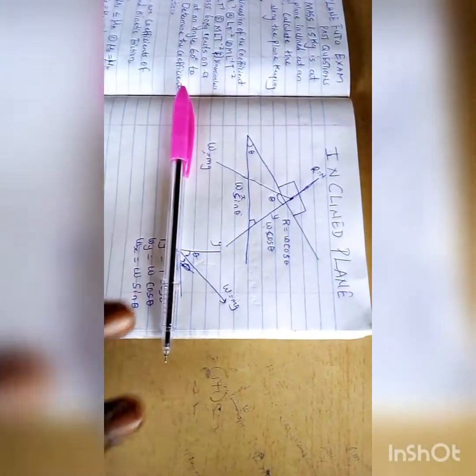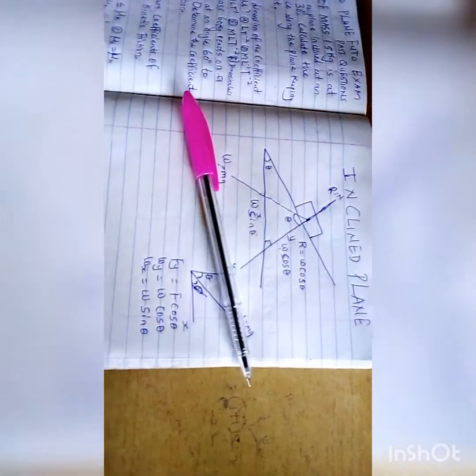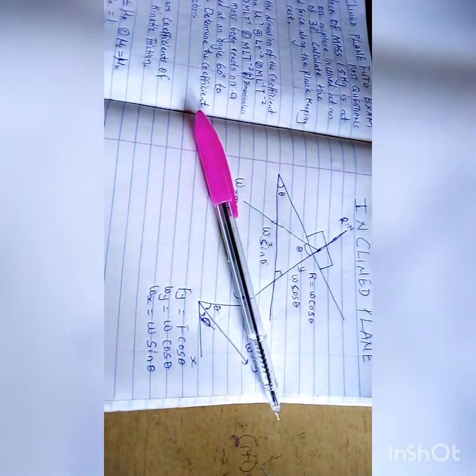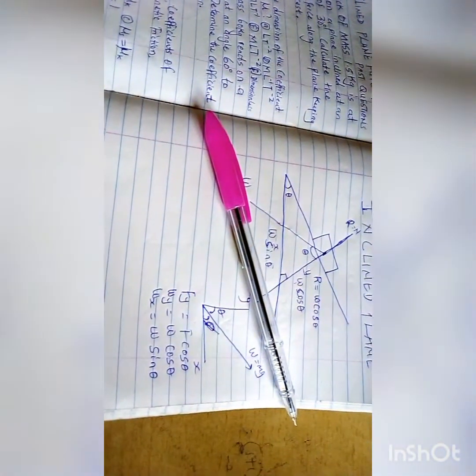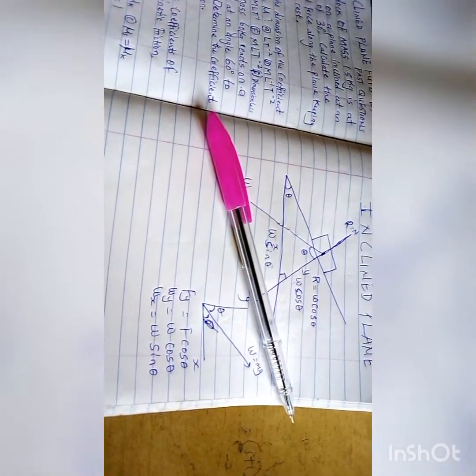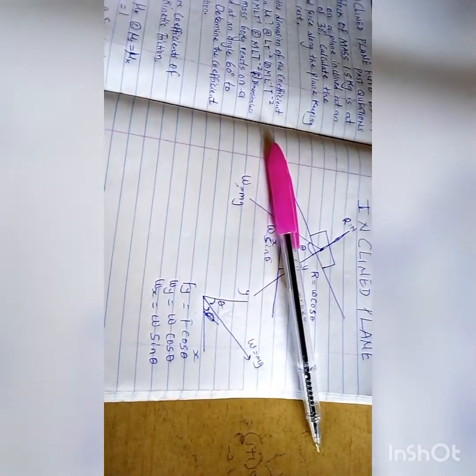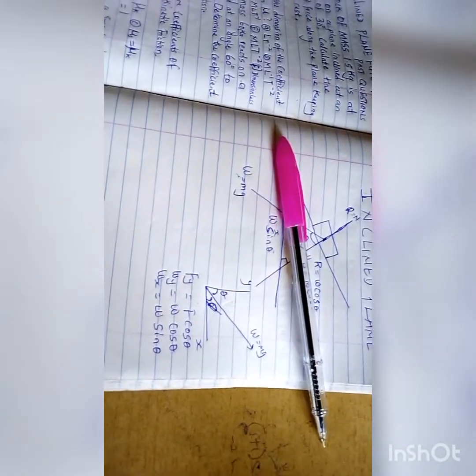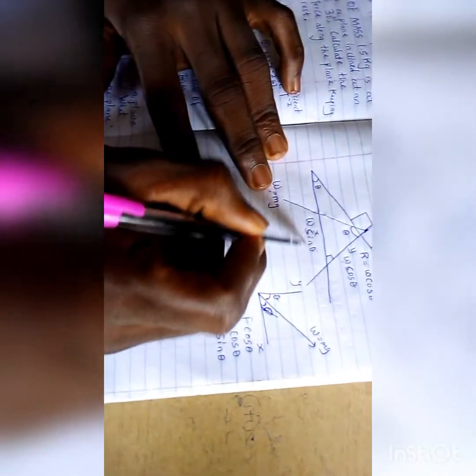This is my load on this paper. As I'm inclining it, I'm increasing the angle. You find out that this biro tries to fall without me exerting any force on the biro. There is a natural force pulling that biro, which is parallel to the plane, and that natural force is this W sin theta.